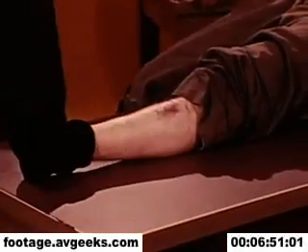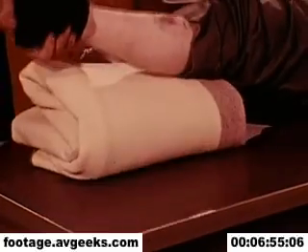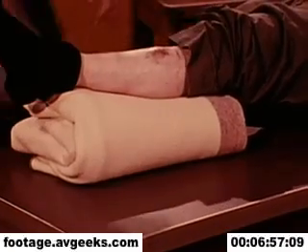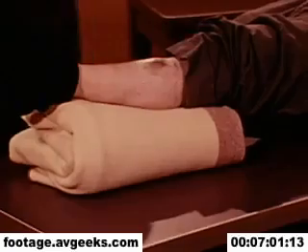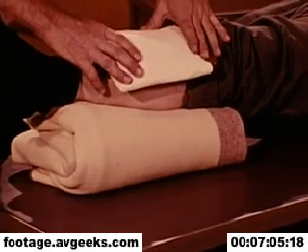Closed wounds are injuries that occur without breaking the skin. The damage occurs to underlying tissue. Bruises are treated by elevating the affected part and by applying ice bags or cold towels. This will help to limit swelling and decrease pain.